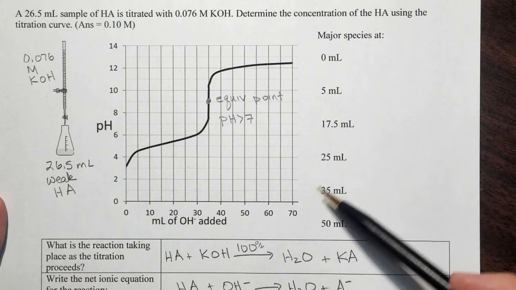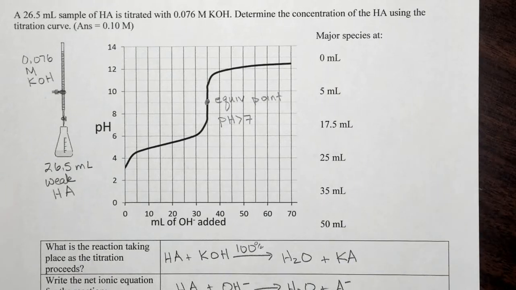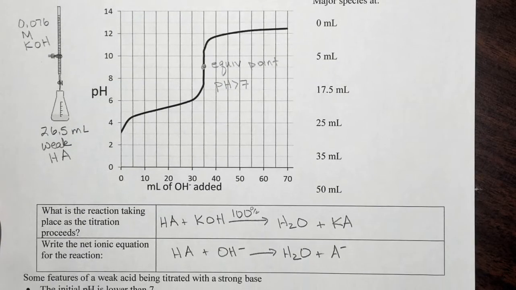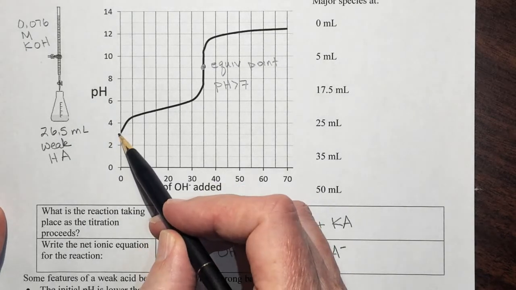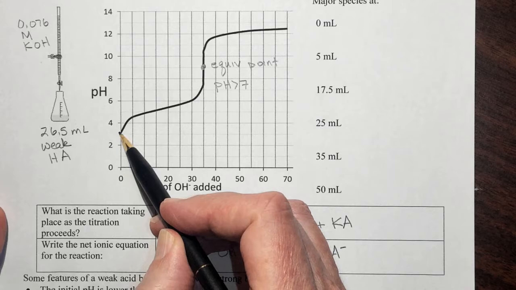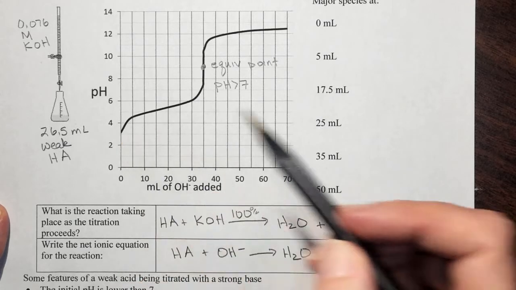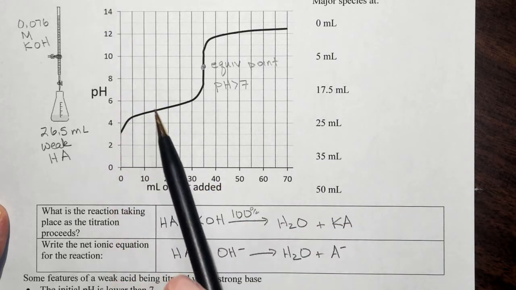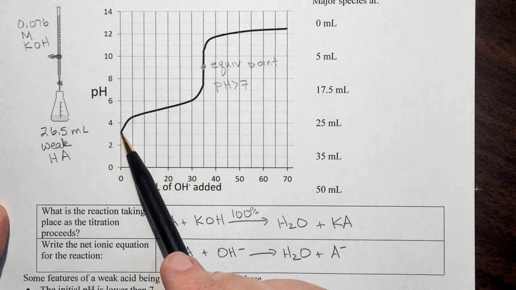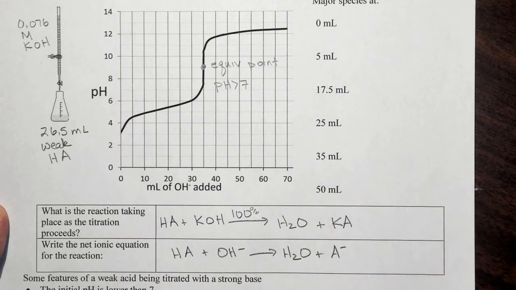For now, I don't want you to worry about this. We're going to come back to it later. I just want to talk about what is going on in this curve here. Initially, we look at our pH, and it is about 3. This is a 0.1 molar solution, as we're going to figure out later, yet the pH is only 3. This is because this is a weak acid, so it does not dissociate completely when we have it in water.